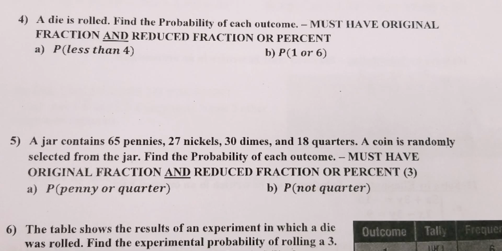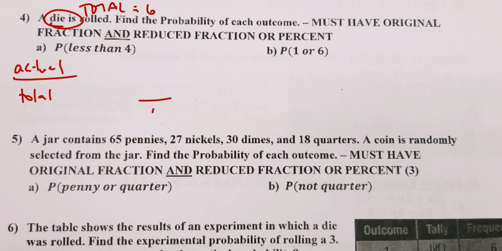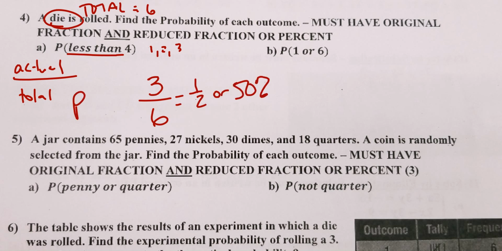Remember, with probability, you put what's the actual over the total. So for a die, the total amount of choices is equal to 6. So I know it's going to be over 6. Now less than 4, there's actually 1, 2, and 3 less than 4, which is 3. So I either write that as 1/2, or you can write that as 50%. So the probability of less than 4 is equal to 3 over 6, which is 1/2 or 50%.